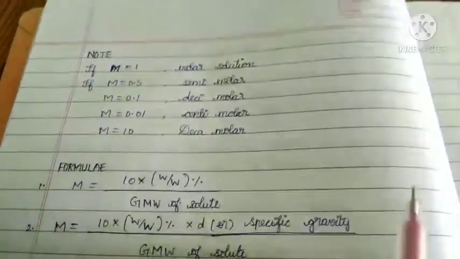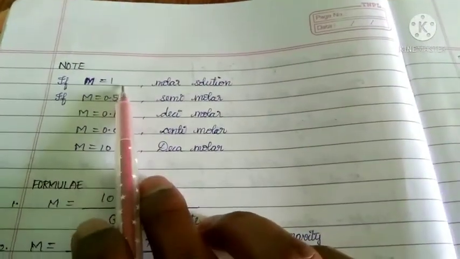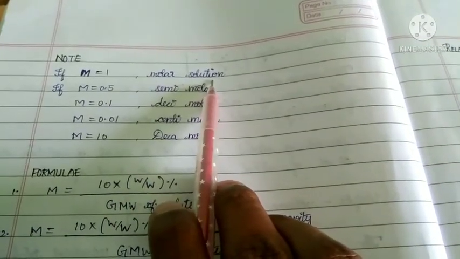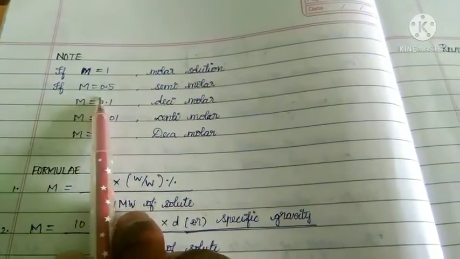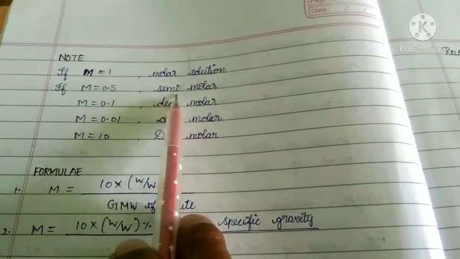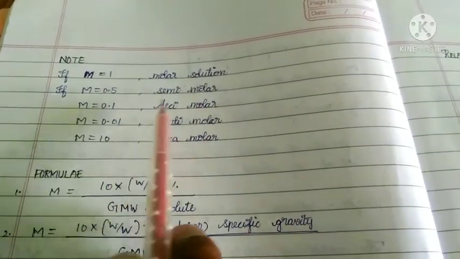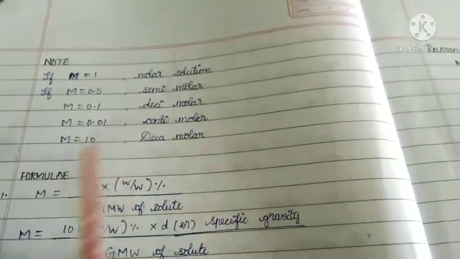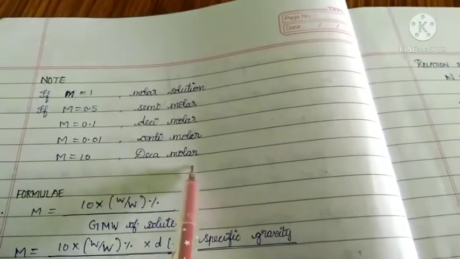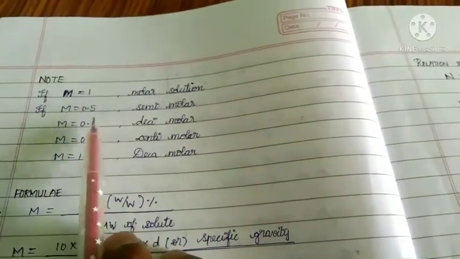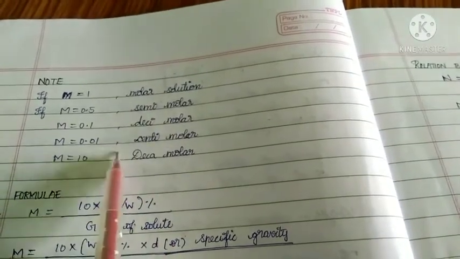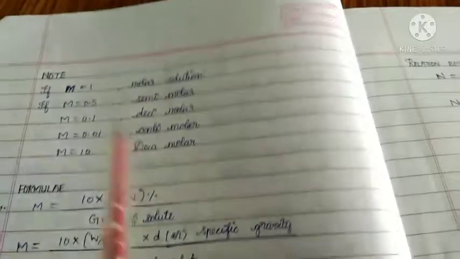Next, there are some more points regarding molarity. If the molarity value is 1, that is called molar solution. If the molarity value is 0.5, then that is semi-molar. If it is 0.1, that is decimolar. If it is 0.01, that is centimolar. If it is 10, that is decamolar. So 1 means molar, 0.5 means semimolar, 0.1 means decimolar, 0.01 means centimolar, 10 means decamolar.